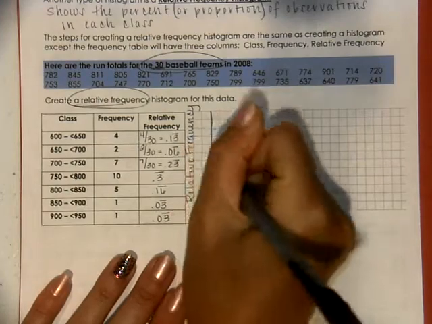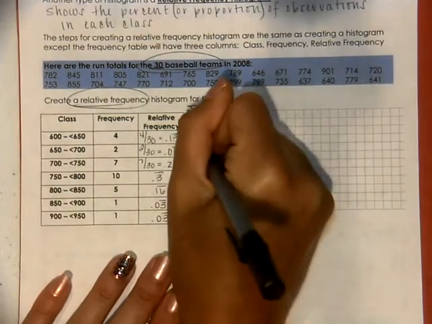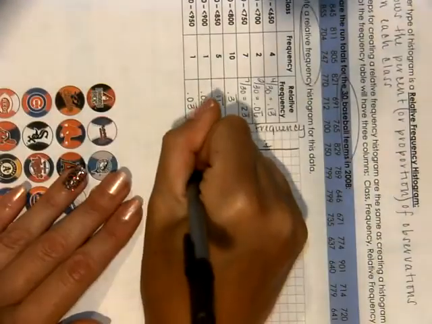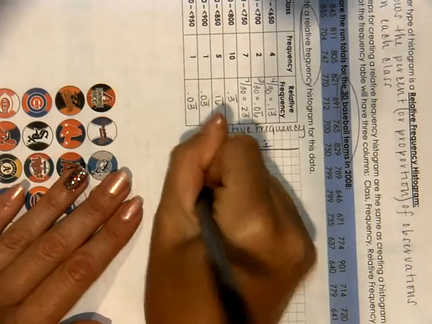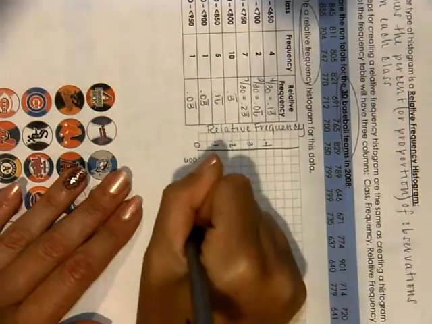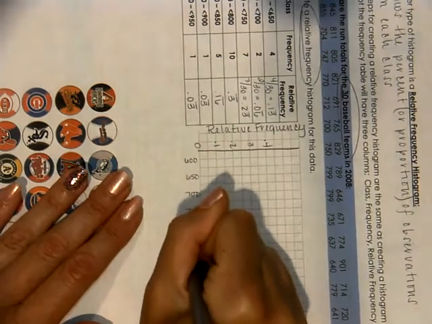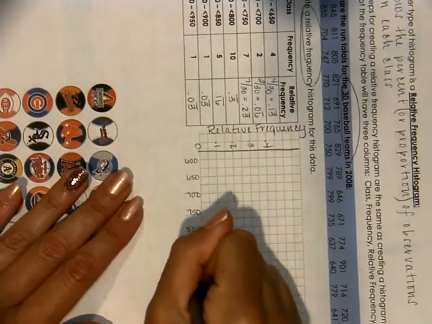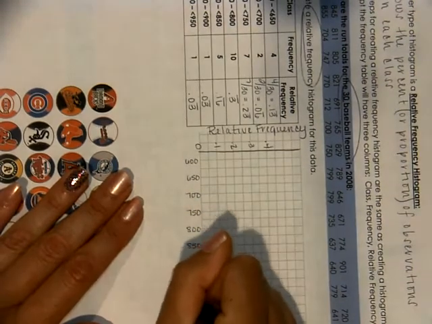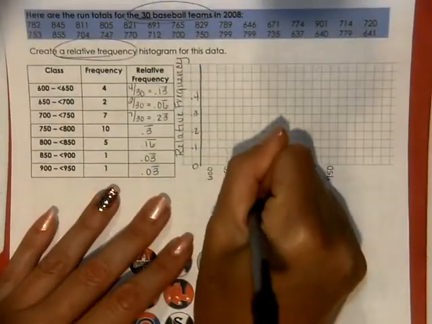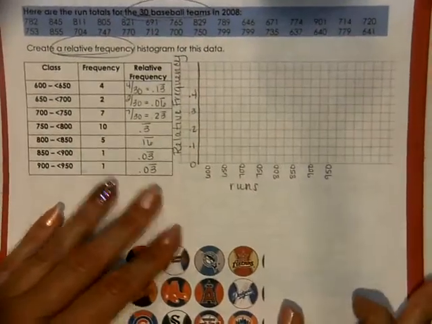Again, just labeling every other increment. My horizontal axis is still going to be labeled the same. I'm using the same classes. And it's still displaying runs along my horizontal axis.